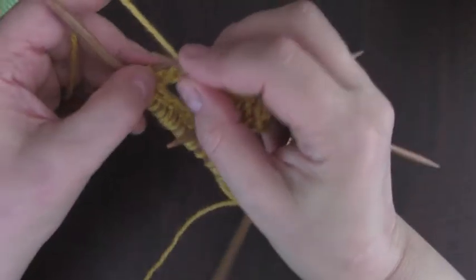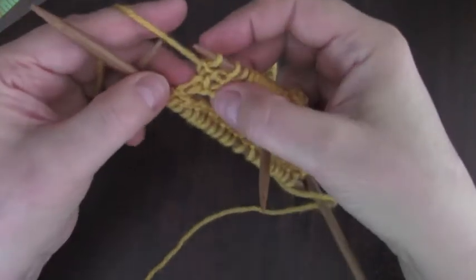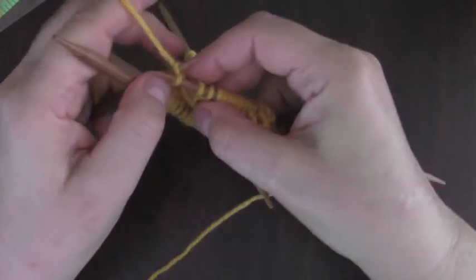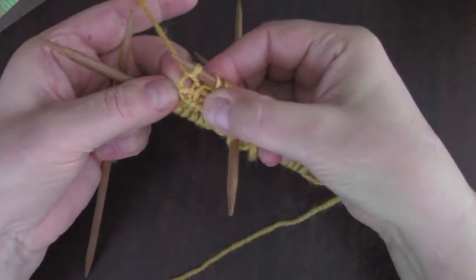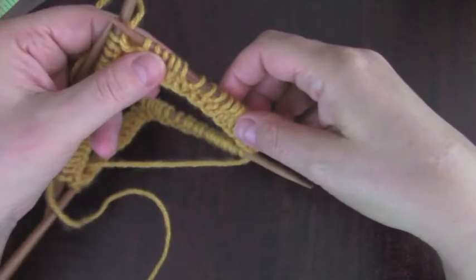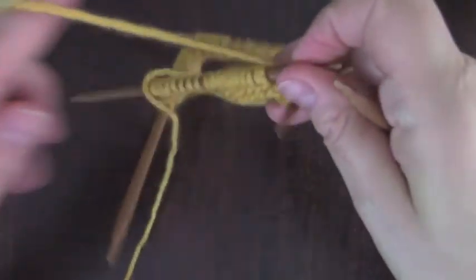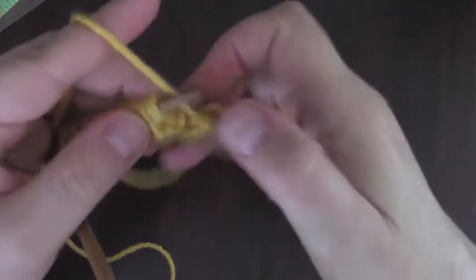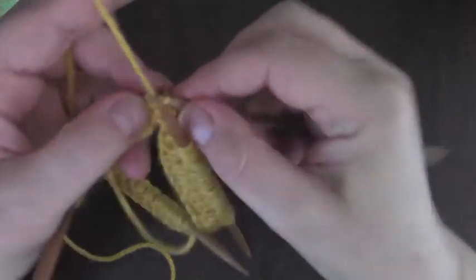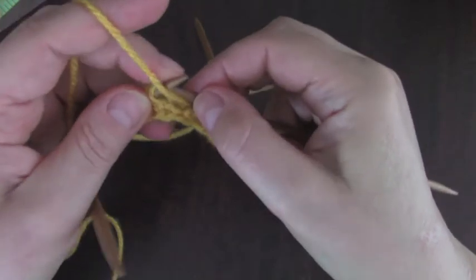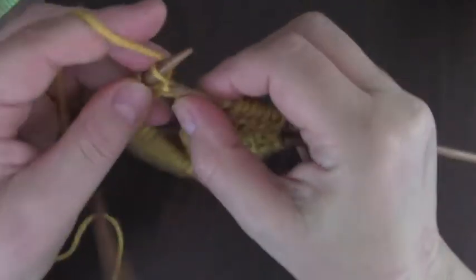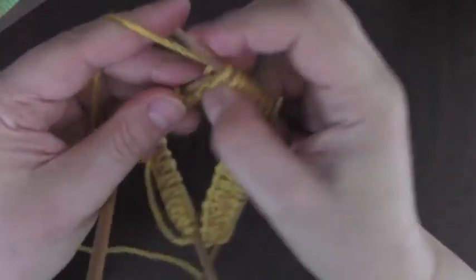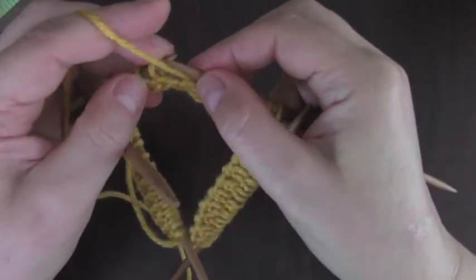Now, the same with the purl stitch. If I do through the front loop, see what happens? And now I will do it through the rear loop, and it opens. See? It's completely open. So keep that in mind. Unless you want it to crisscross, then it's a different story. It also looks nice. And in my plans is to make a large scarf, and that crisscross stitch is very interesting.